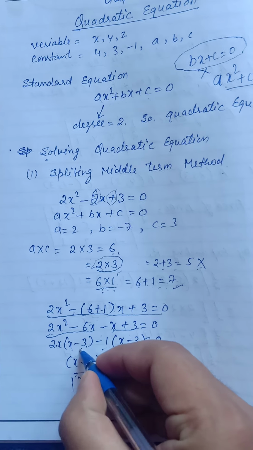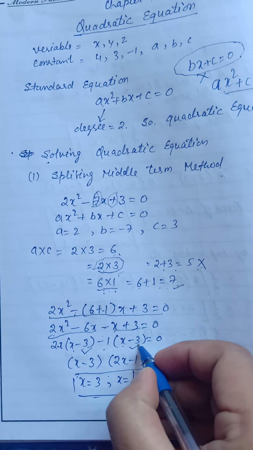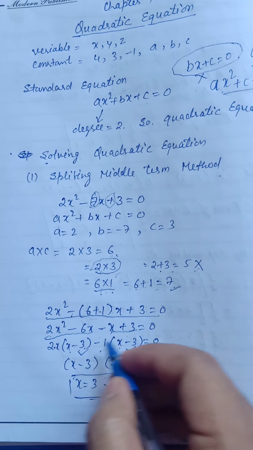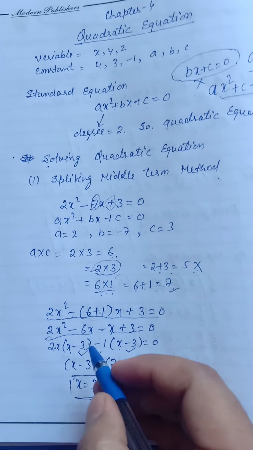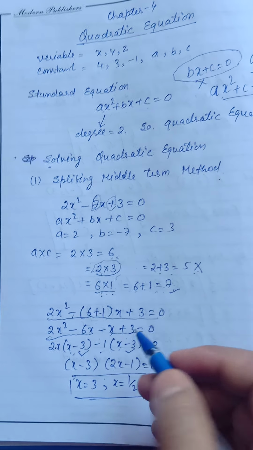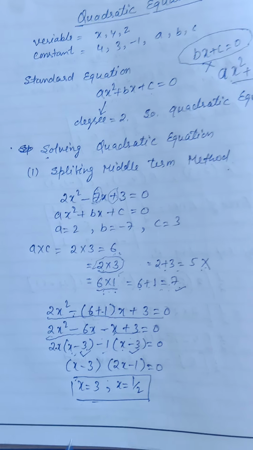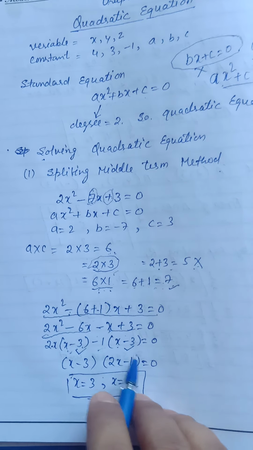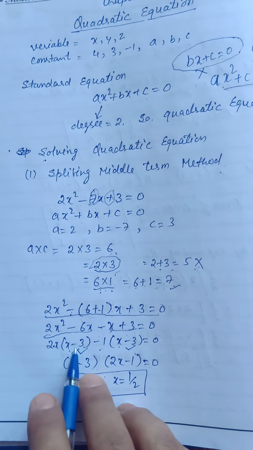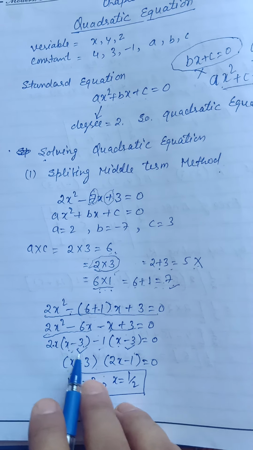Now these two terms should be like terms, meaning they should be the same. If there is any change in the sign of either of these two terms, that means you are doing it wrong. So make sure that these two terms are alike. So x minus 3, now we will take x minus 3 as common from both the terms.